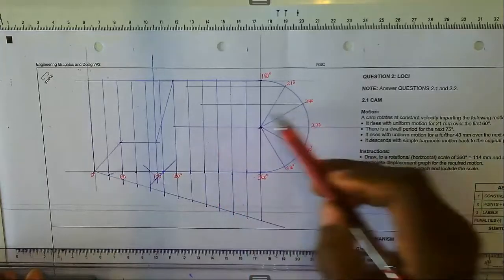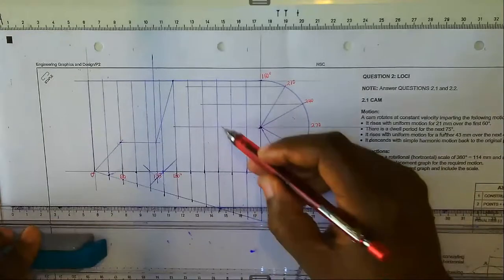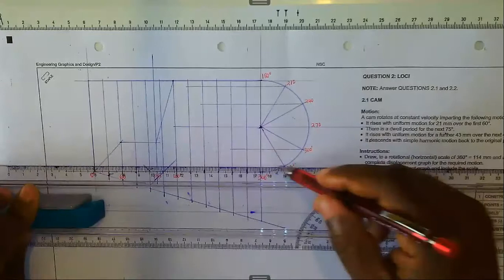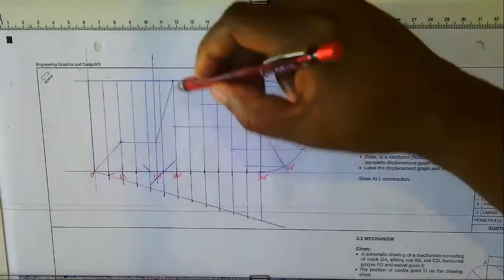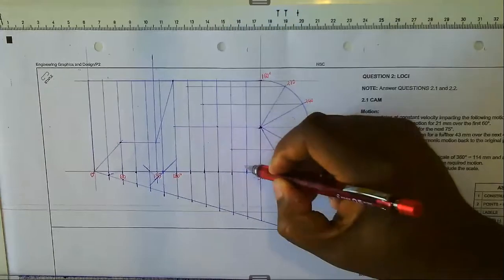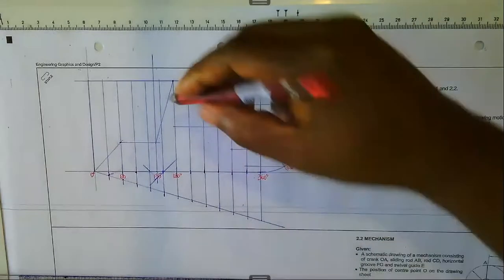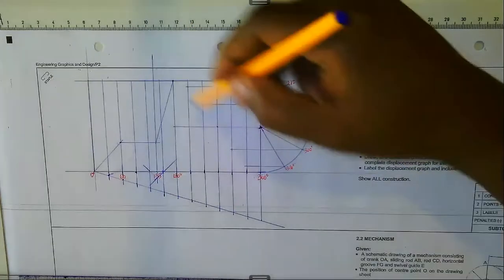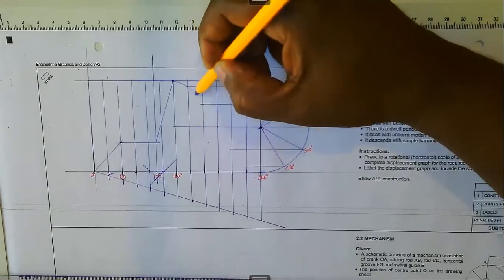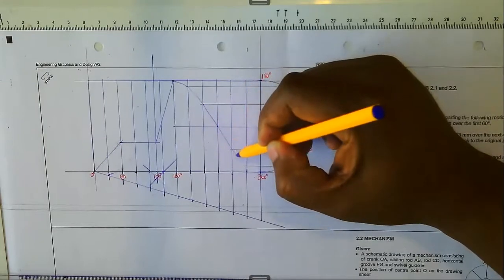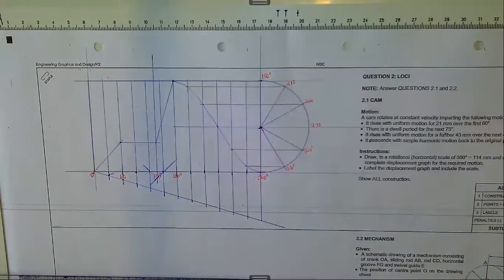This is 240 and 240, then 270, which is this one, 300, 330. So we have got this point, that point, that point, that point, that point. These are the points on the graph. Then you connect these points. Faintly first. So that's our simple harmonic motion.